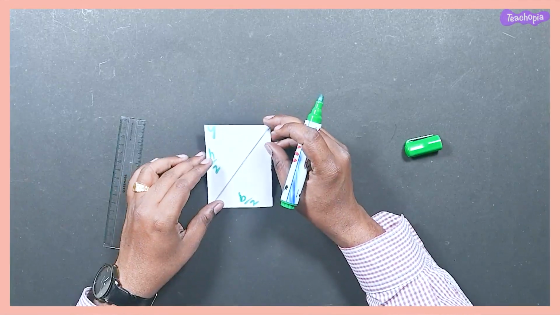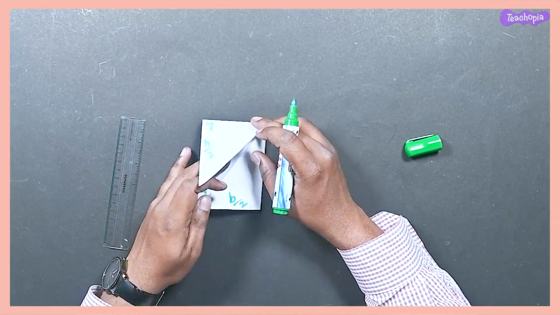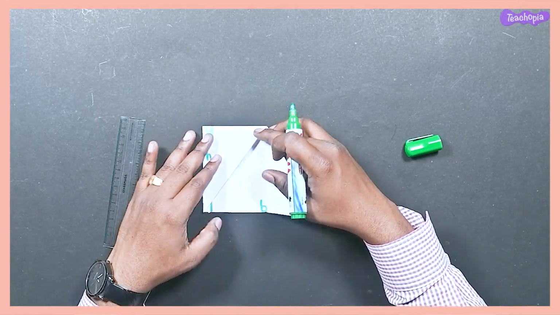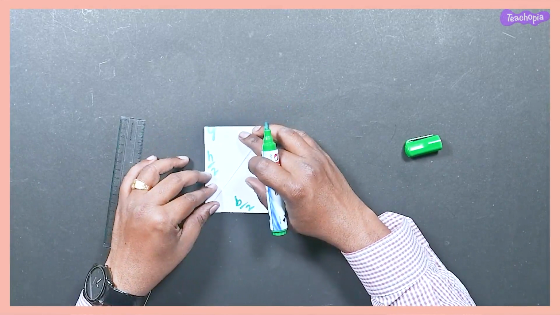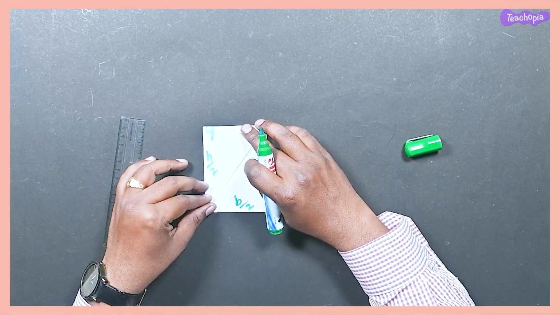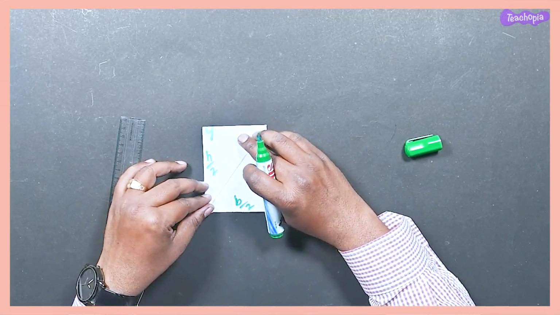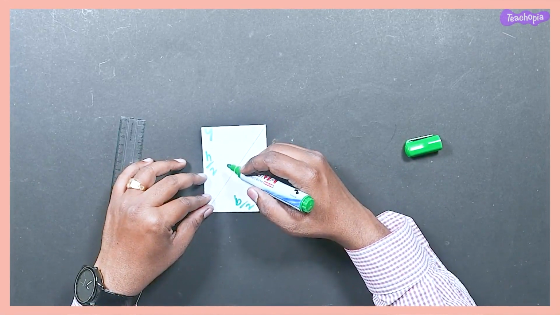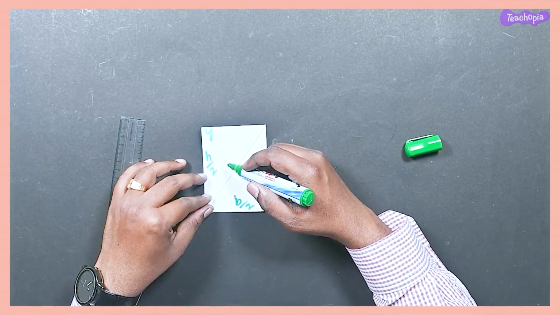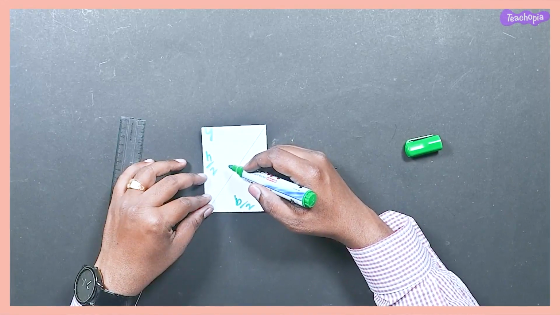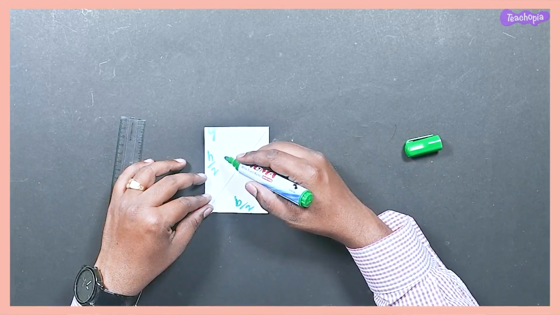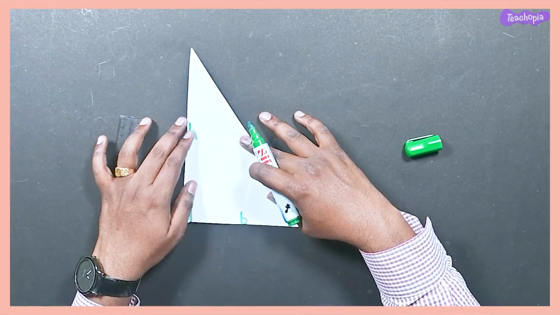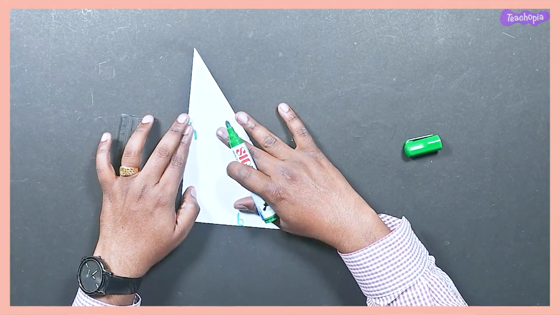So here the area of this triangle will be 2 times the area of this rectangle, which is nothing but 2 into B by 2 into H by 2. So you cancel 2 and 2, we get half into B into H, that is half into base into height, which is the area of the triangle.